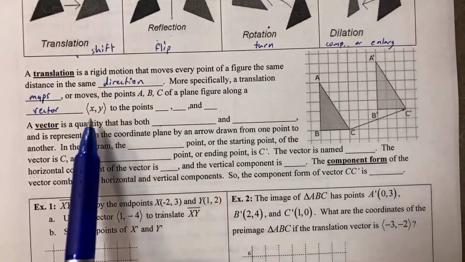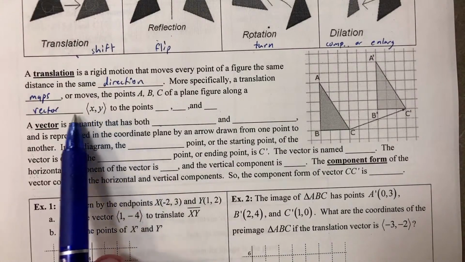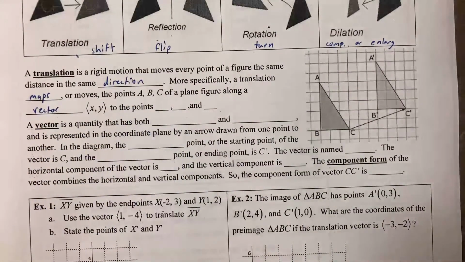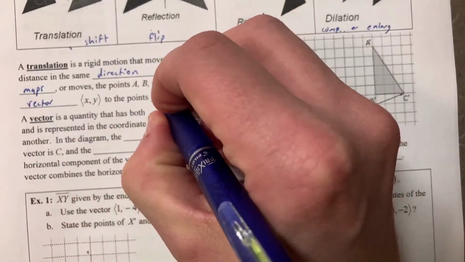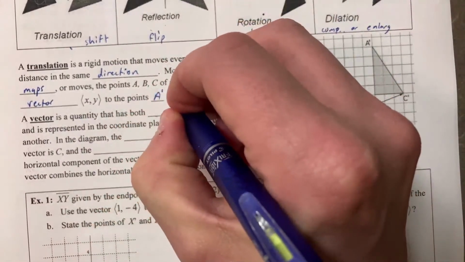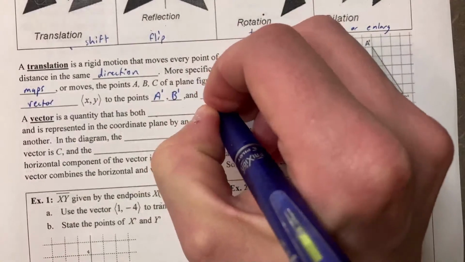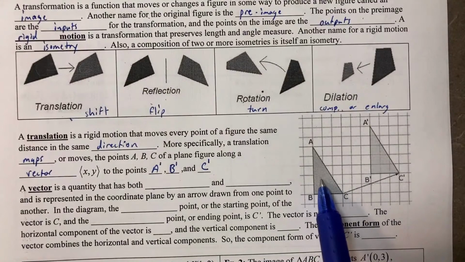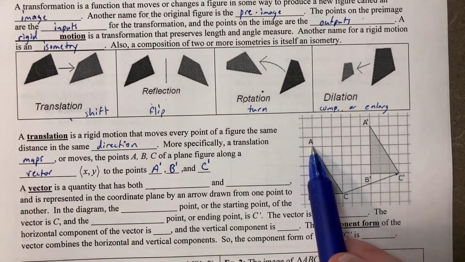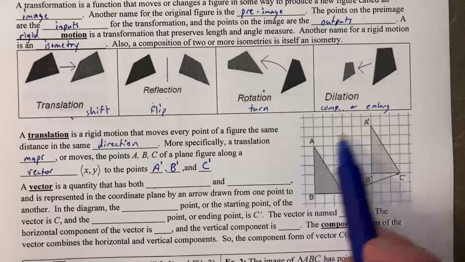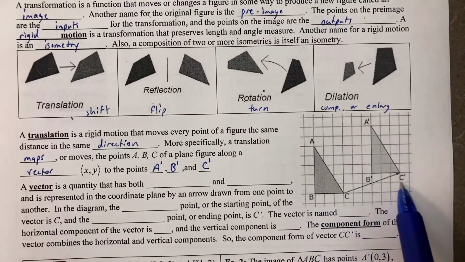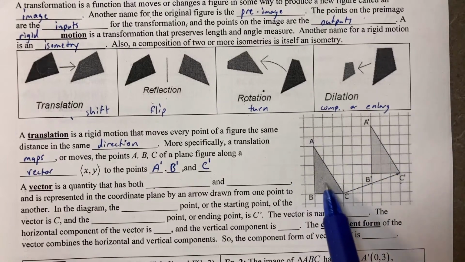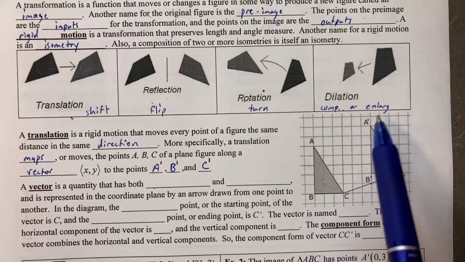It maps or moves the points A, B, C of a plane figure along a vector. We'll talk about a vector in a moment. A moves to the point A prime, B moves to the new point B prime, and C moves to its new position C prime. So like here, we're going to take this figure and translate it here. A moves to A prime, B moves to B prime, and C moves to C prime. With this notation, you can see that this is the pre-image and this is the image because of the primes.